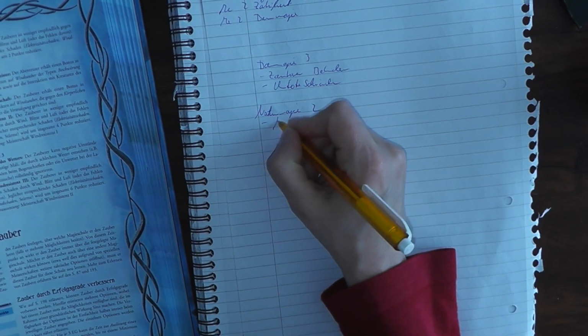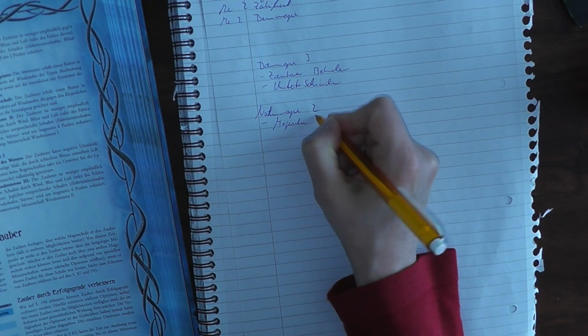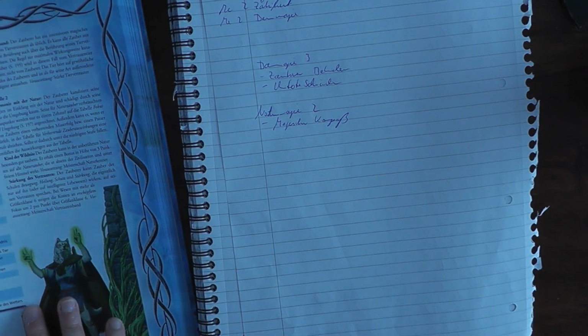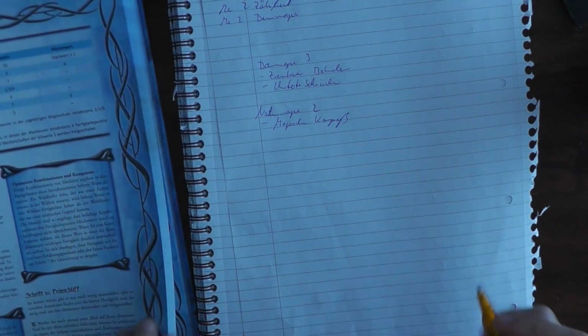We're going to take Magischer Kompass, which means that we can always find our way, because we always know which way we're facing.